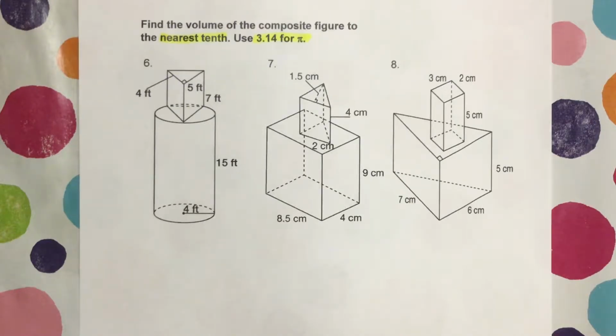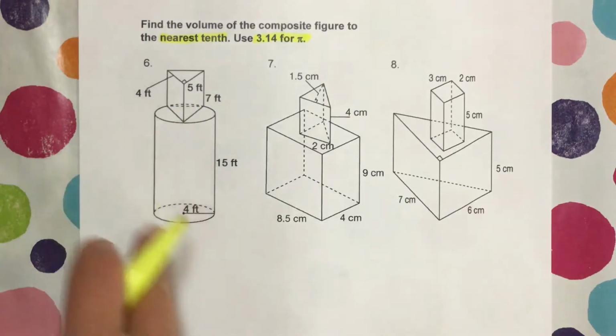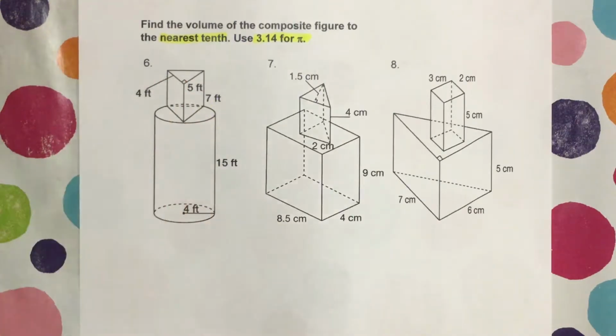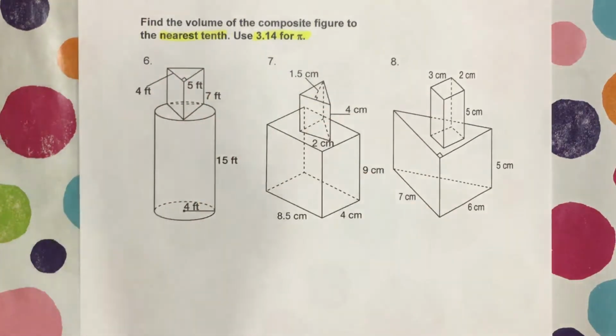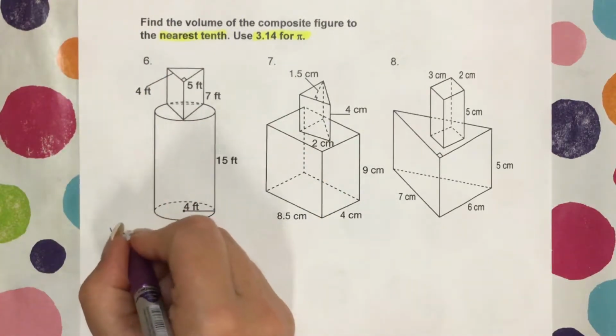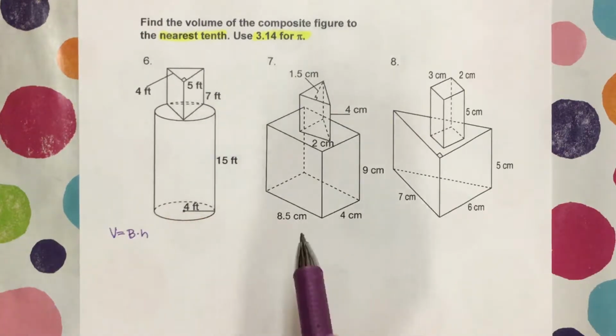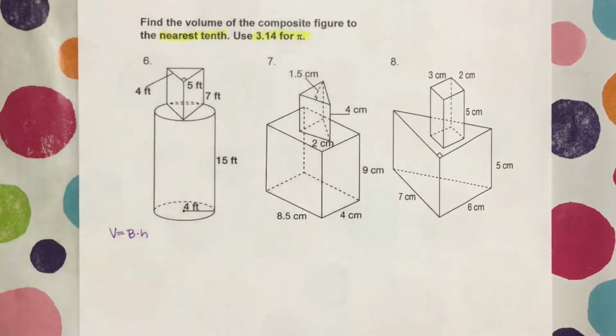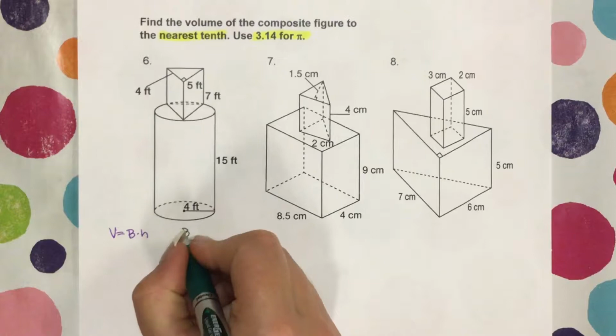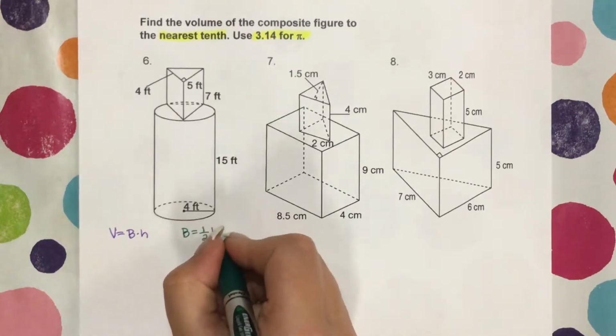So if I'm looking here at this problem, I see that I have a cylinder and I have a triangular prism there. So I'm going to have to take the volume of both, and then I'm just going to add them together. So first I'm going to start with this triangular prism on top. I'm going to find the volume of that, which is going to be the base times the height, okay? And I noticed that the base of this figure is actually a triangle. So my base is going to be 1/2 base times height.